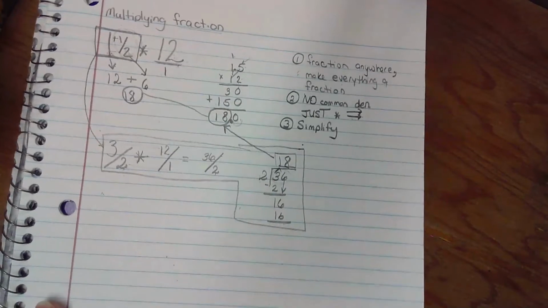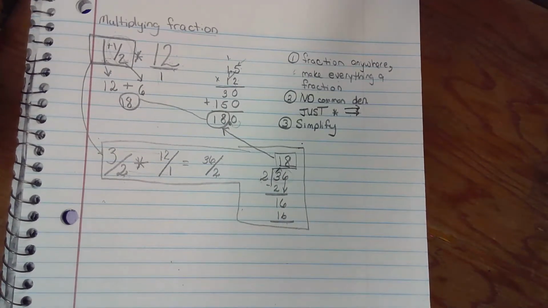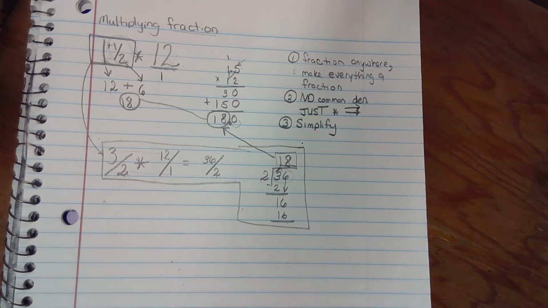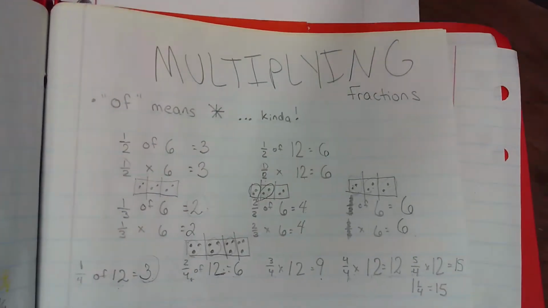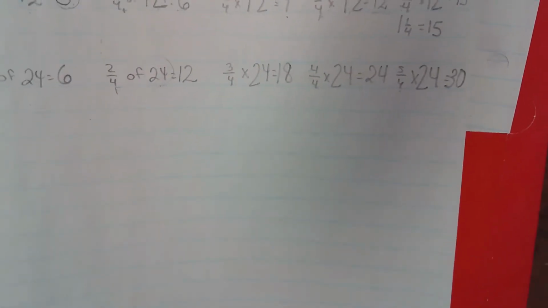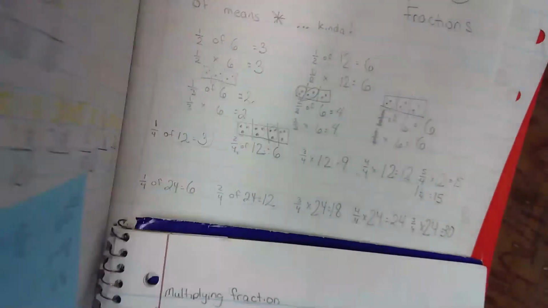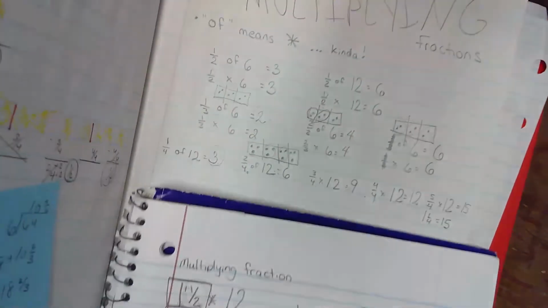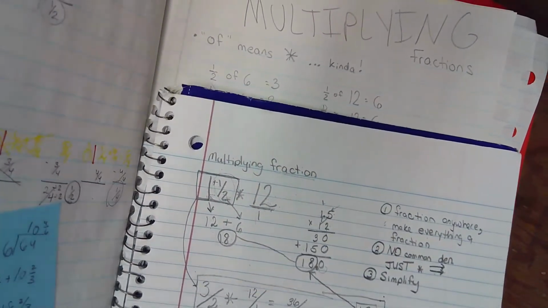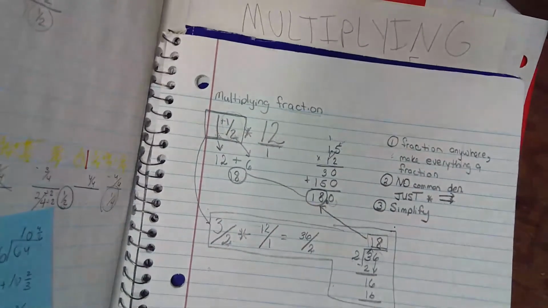What I want you to do with this, now that you have it in your jotter, is transfer it over into your math folder. So we already have a page that's talking about multiplying fractions. The bottom of it should be empty. I would like you to take this information and rewrite it on the bottom of the page that we already have with multiplying fractions. So yes, you have to write it twice. Why would I do that to you?